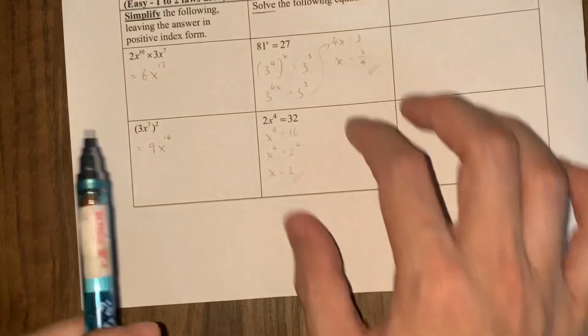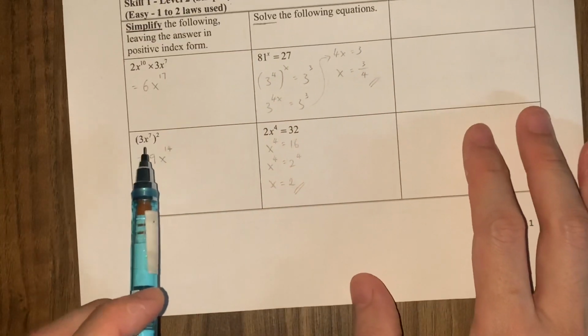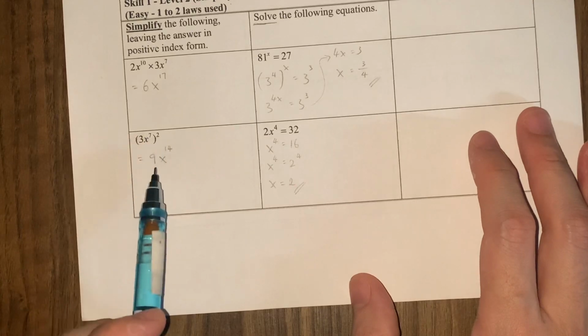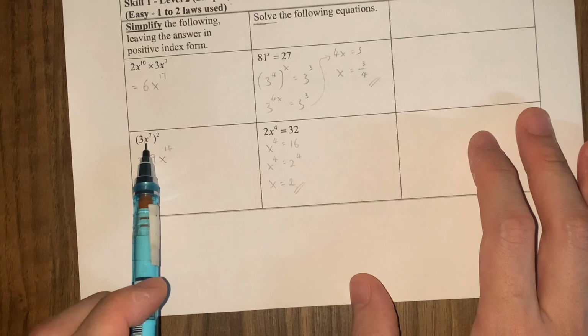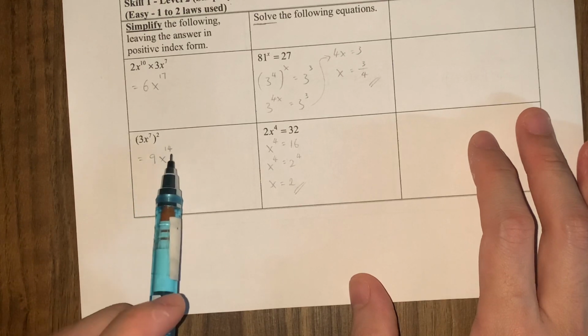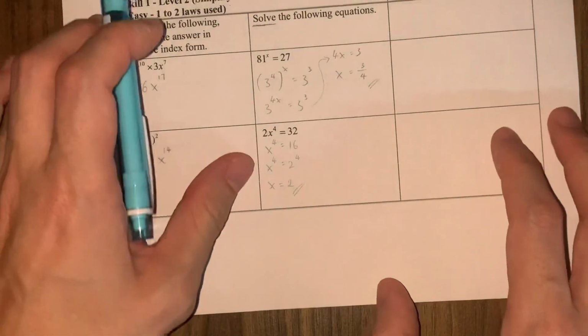So based on that law, where is it now? Here, I'm going to square everything. So you can see that this is 3 squared. That's why it's 9, because 3 times 3 is 9, right? So when it comes to this x to the power 7, based on the law, the powers will multiply together to get 14. Okay, so that's solving.